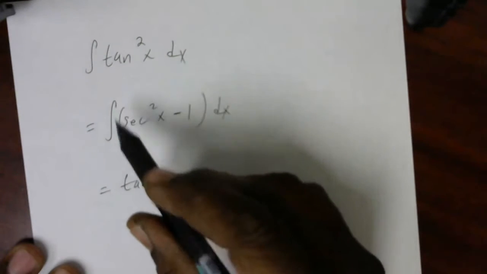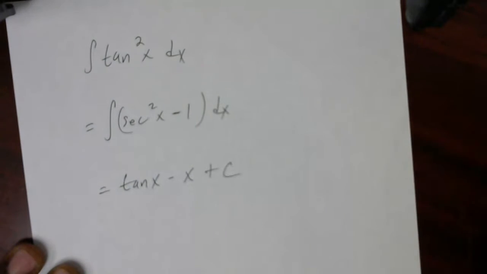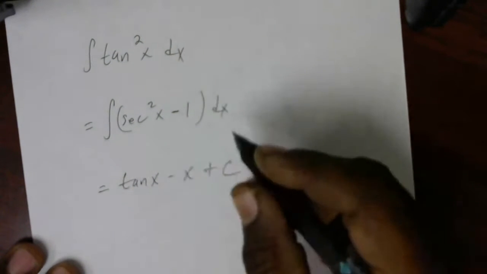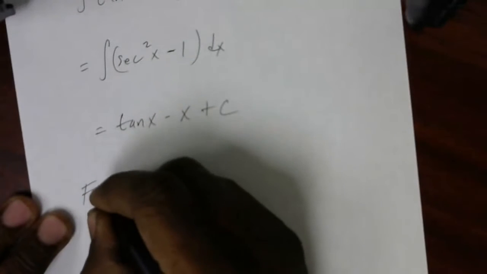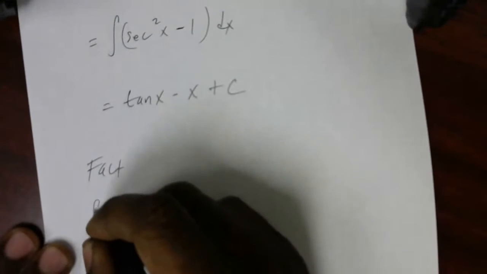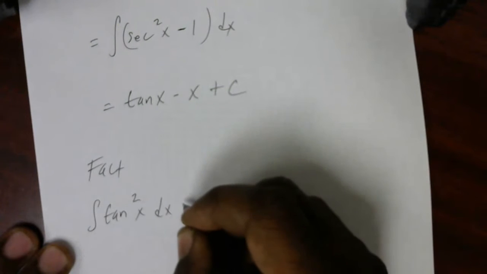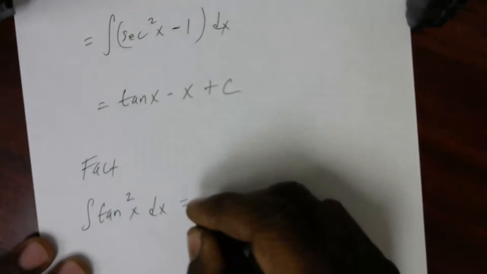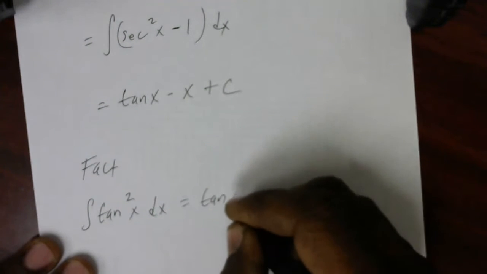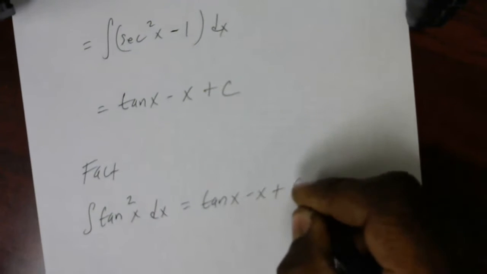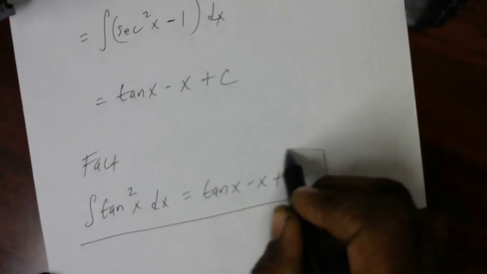Since I don't have any limits of integration, I'm going to attach my arbitrary constant. So we can establish this also as a fact. The integral for tangent square x dx is equal to tangent x minus x plus the arbitrary constant.